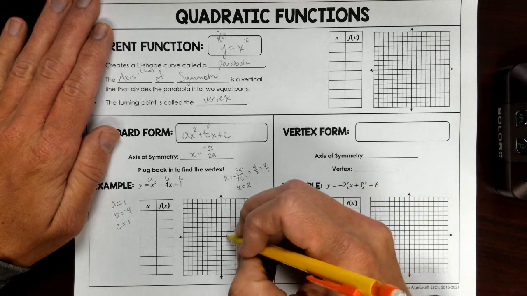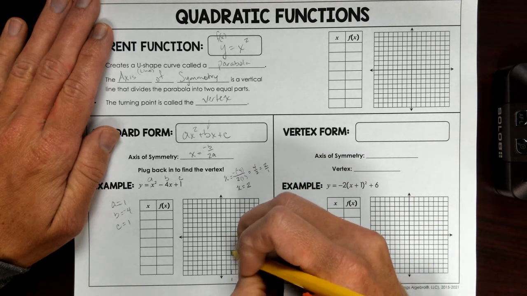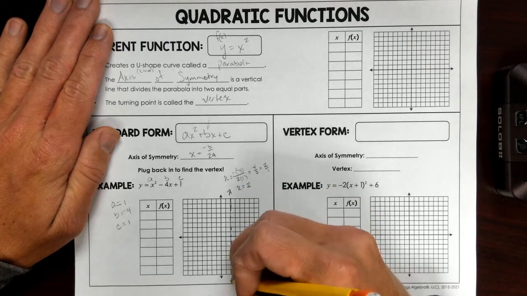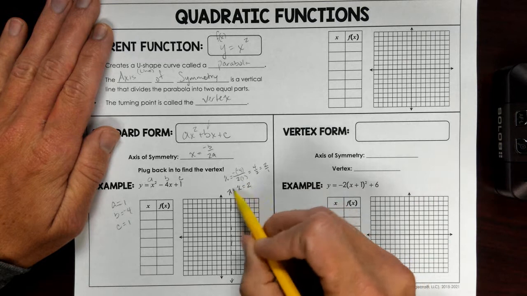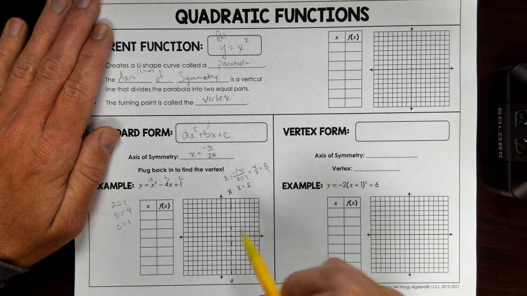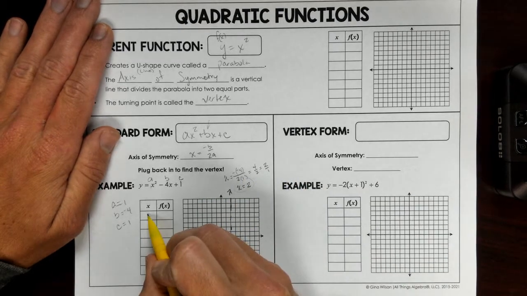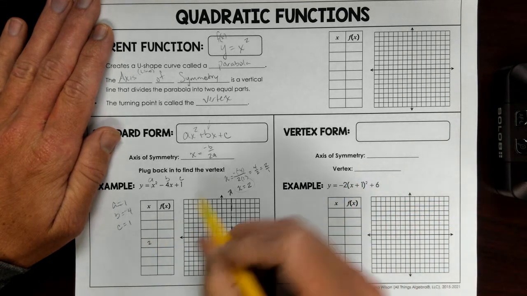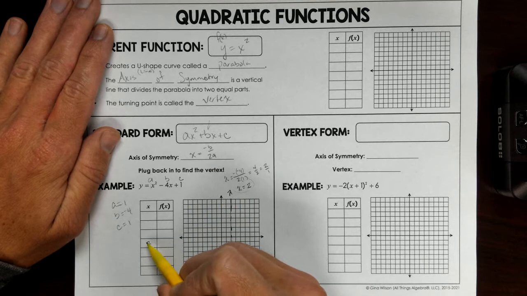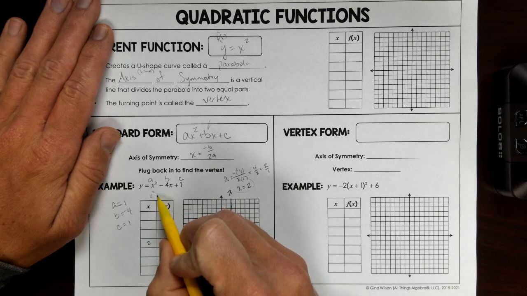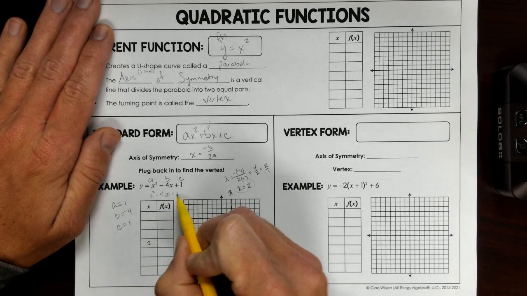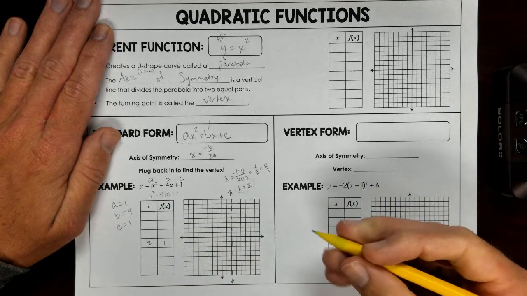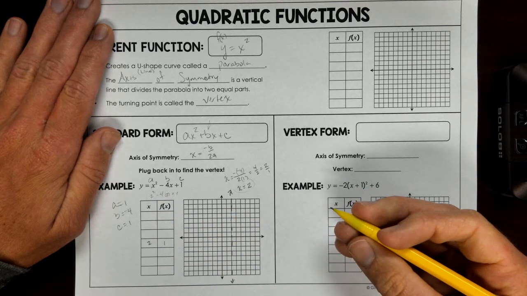So our axis of symmetry is going to be along this line right here. Now we're going to take this value and plug it back in to find the y-coordinate of our vertex. The first point we're going to find is when x is equal to 2. So we have 2 squared minus 4 times 2 plus 1. Well, 2 squared is 4 minus 4 plus 1.